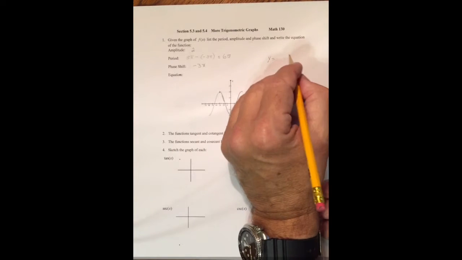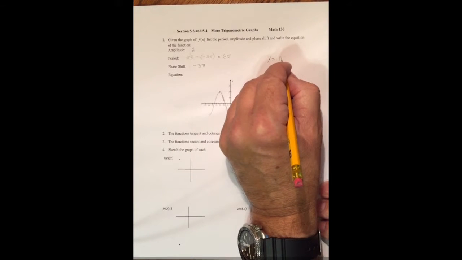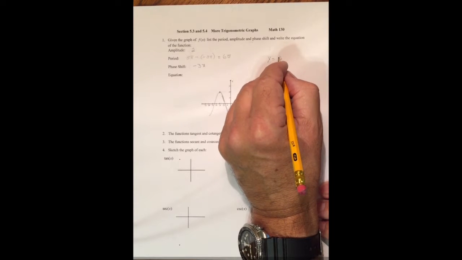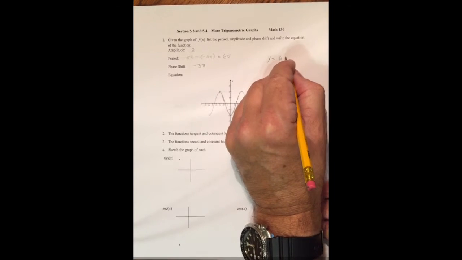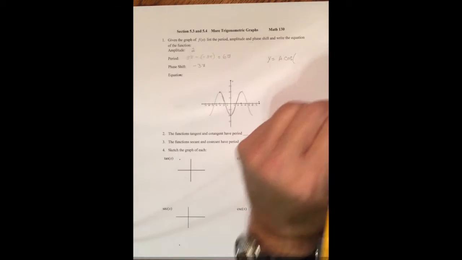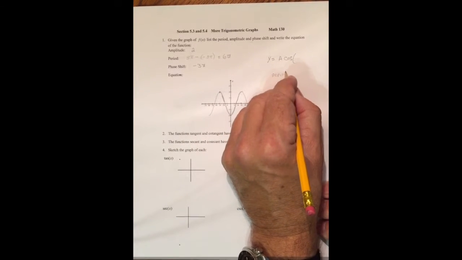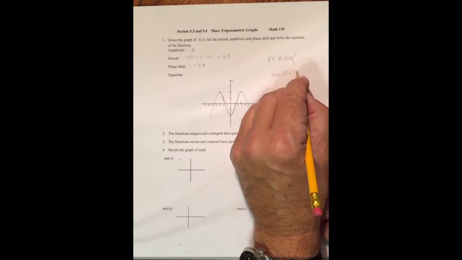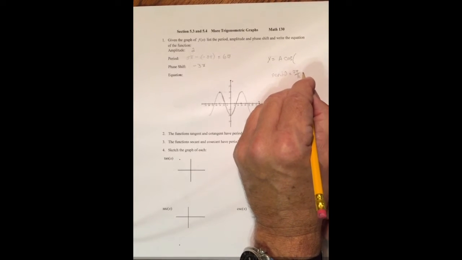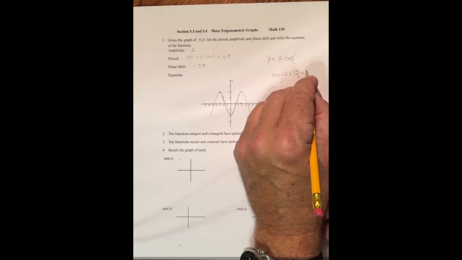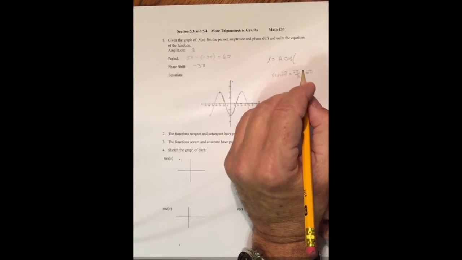stretched. So remember, the generic equation is absolute value of the amplitude, cosine. Now the period is 6 pi. And remember, the period is going to be 2 pi over k. And we want that to be equal to 6 pi.